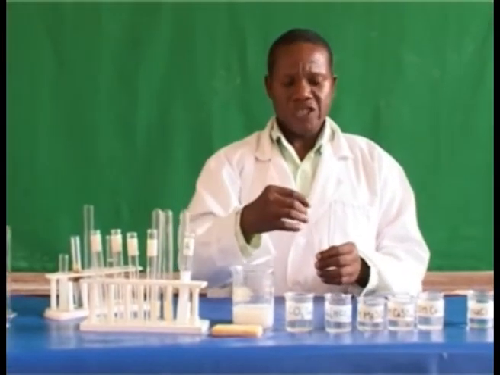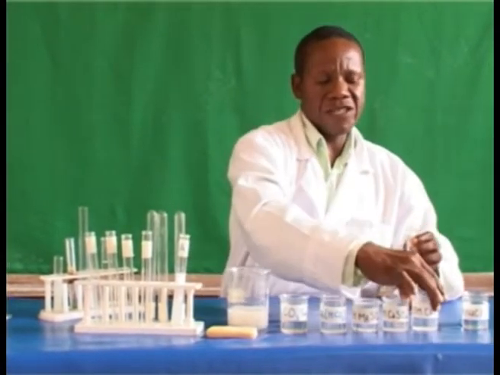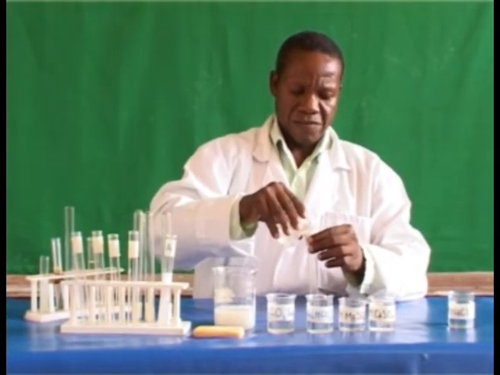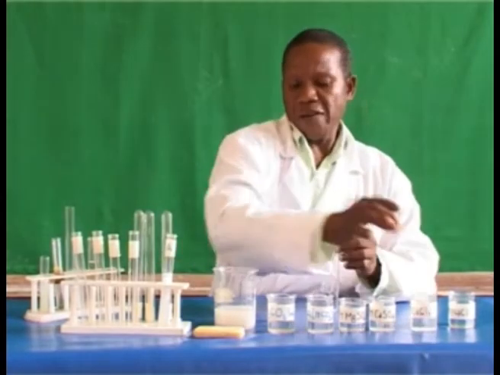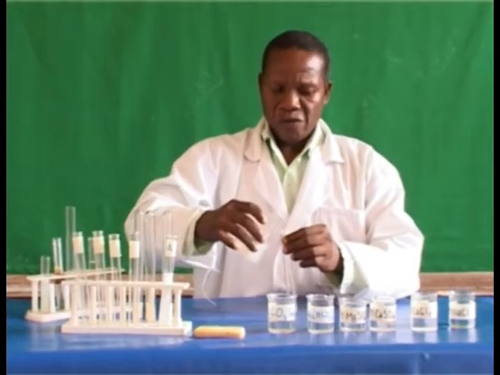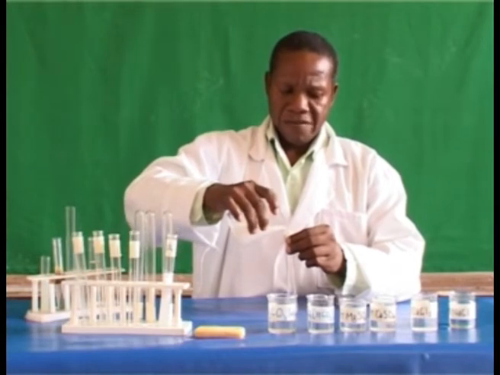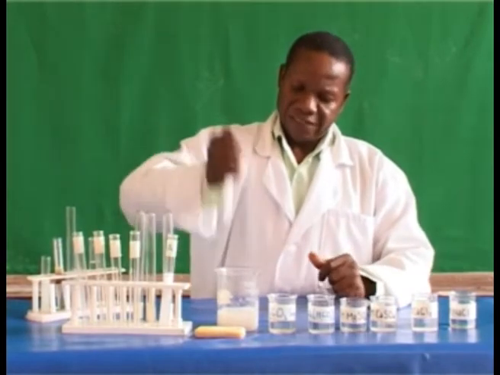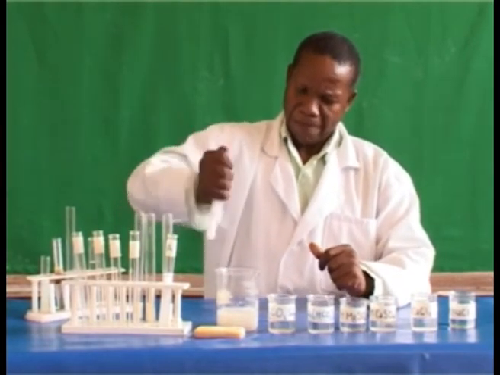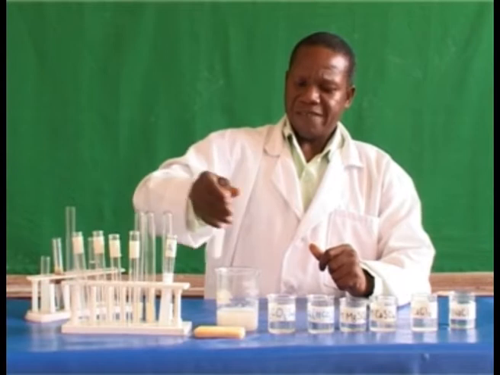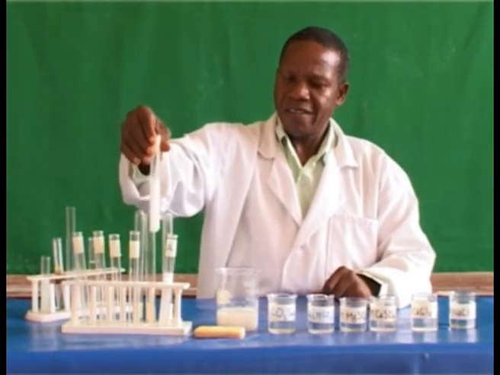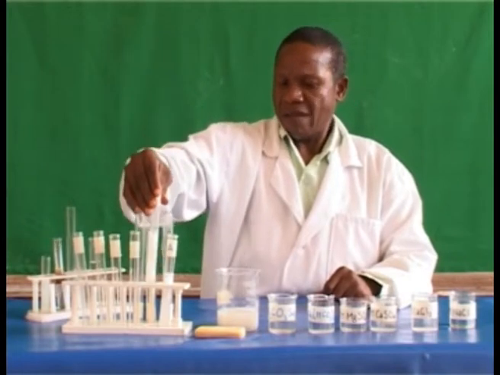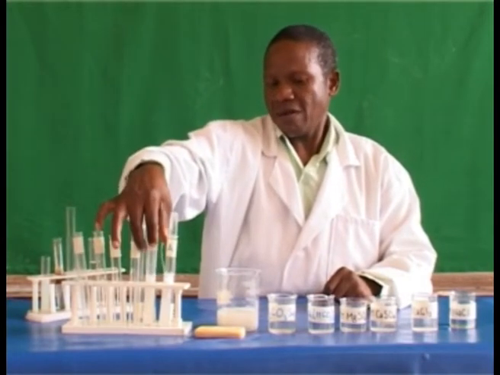Take test tube B, add a small amount of the prepared calcium chloride solution, followed by a small amount of the prepared soap solution, and then check if there is lather formed or not. There is no lather. Now let us put it aside to check what will happen.